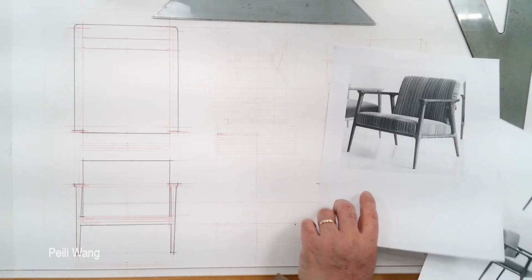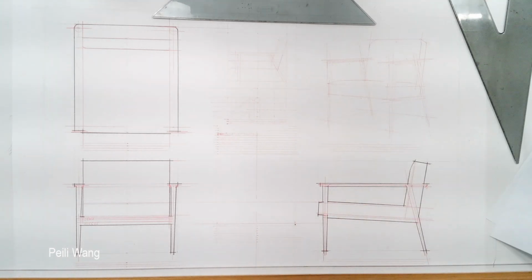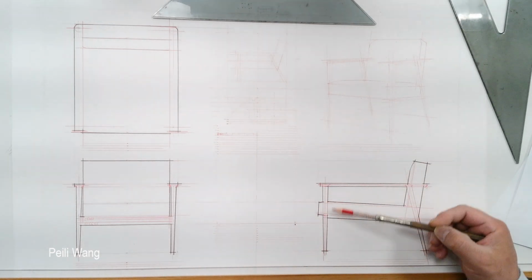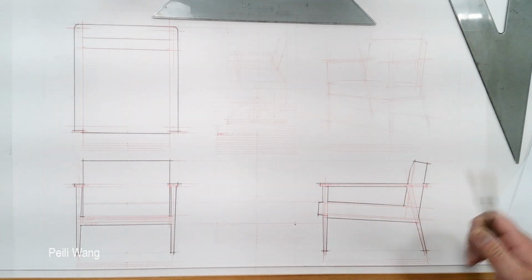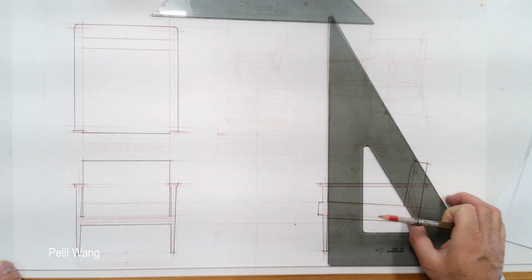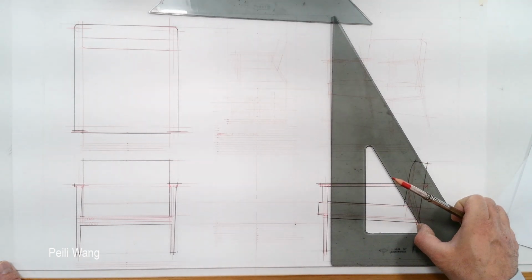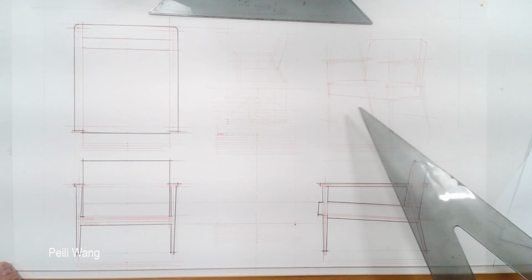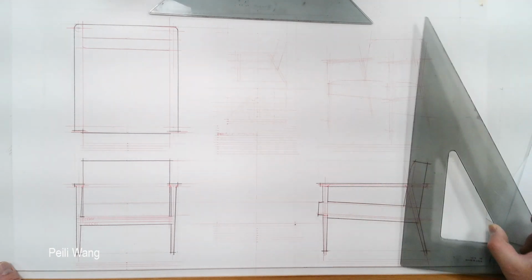make this chair look like the picture. I modify that. Which one do I modify? The leg, which is a vertical line. I can use a ruler to make a vertical. I make a vertical line. So my chair, okay, these 2 legs, I need to make vertical.